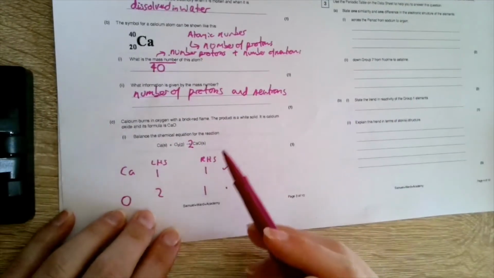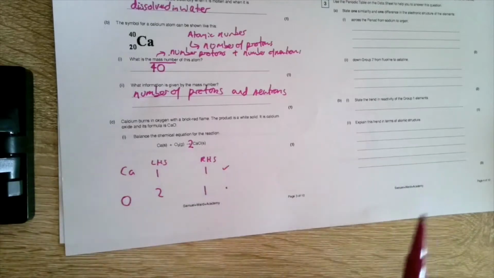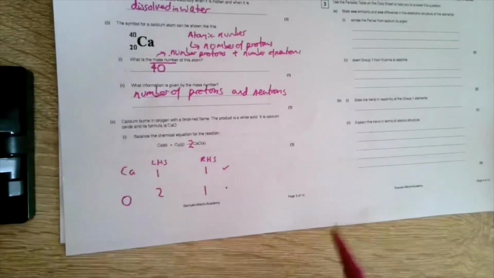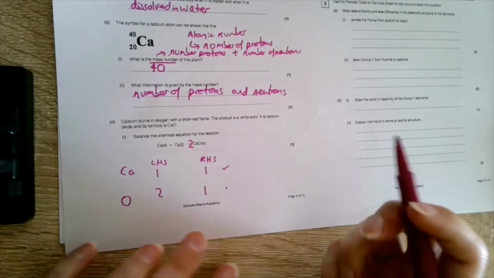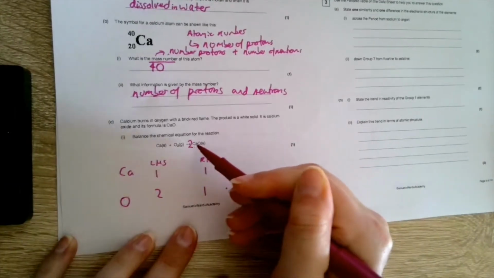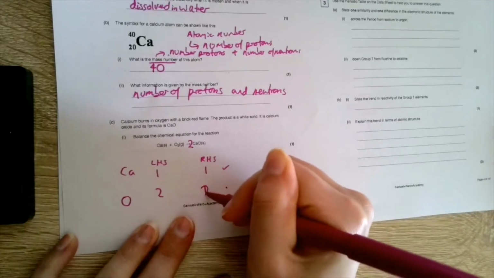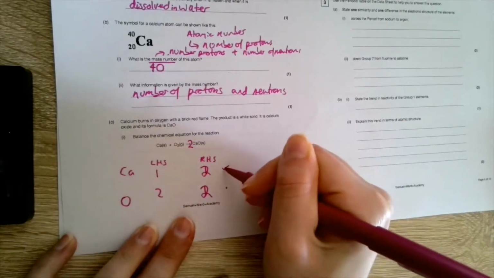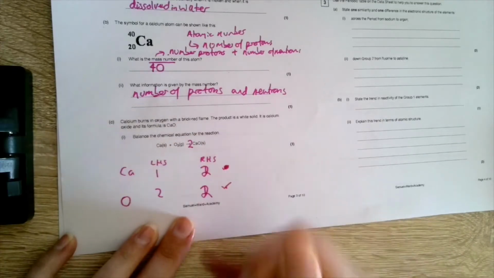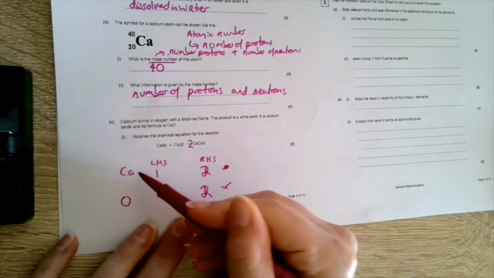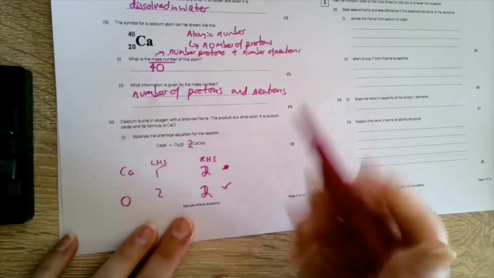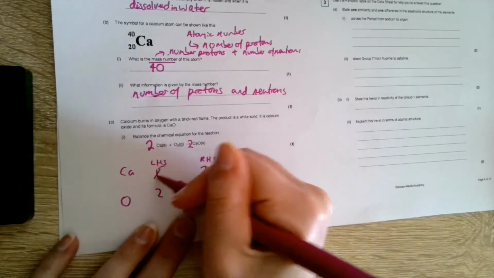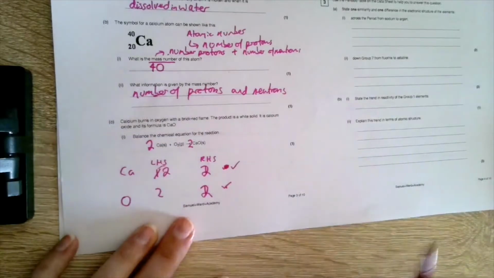Remember, we can't change any little numbers, as that would change what the compound is, but we can change the number of those molecules of that compound. So adding a big 2 here, this then means that we have 2 lots of this, but also 2 lots of the calcium atom. So now this is no longer okay, but this is. So now our calcium needs to be increased, so to do that we can add a big 2 in front, and then this becomes a 2, and now it's okay.